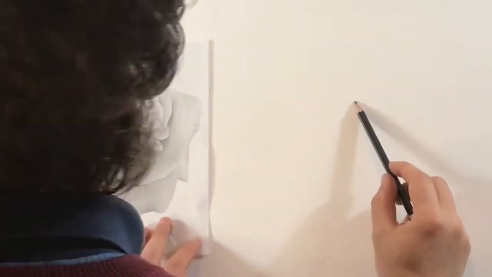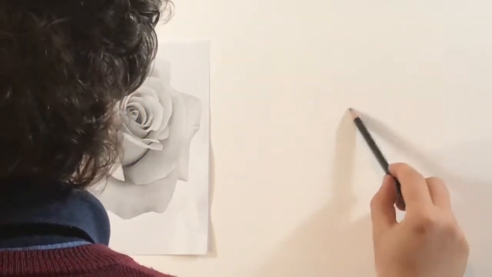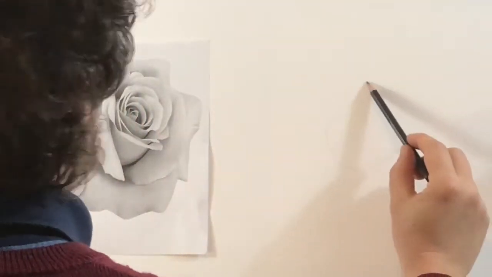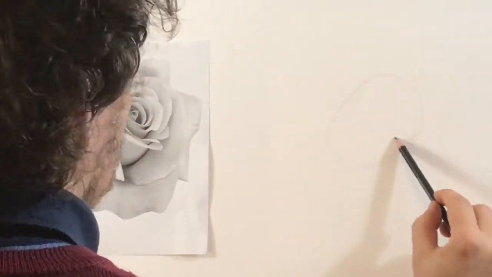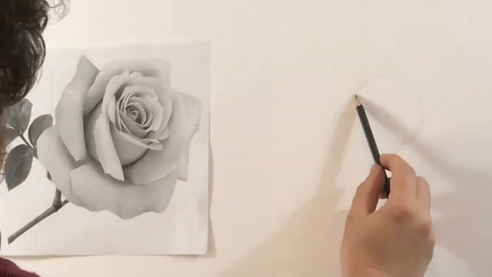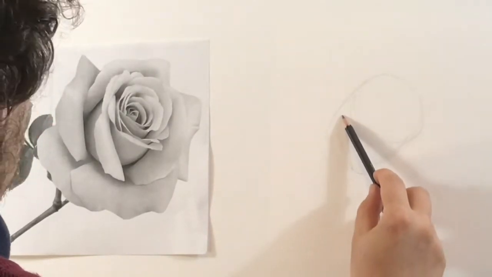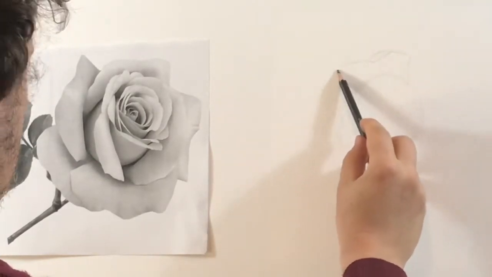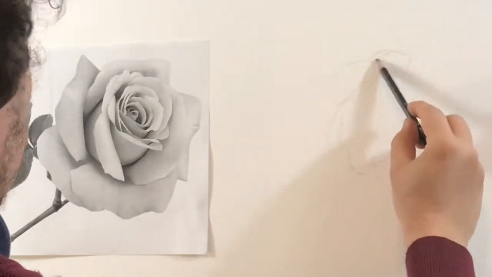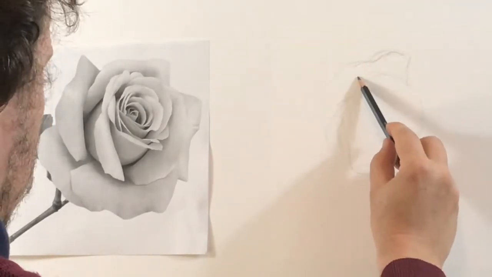Let's draw a rose. I feel romantic. So we use this photo just as a reference. We don't have to copy every single detail because it's not a portrait. That's the advantage in drawing natural stuff. There is lots of variety, so we see it as a loose reference.